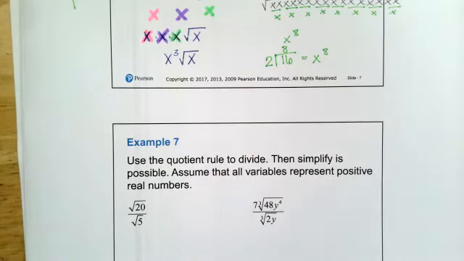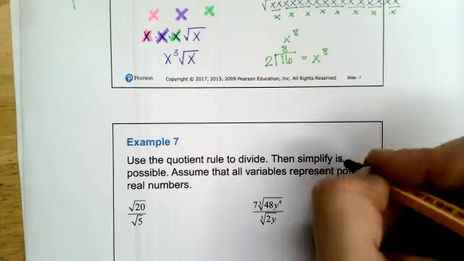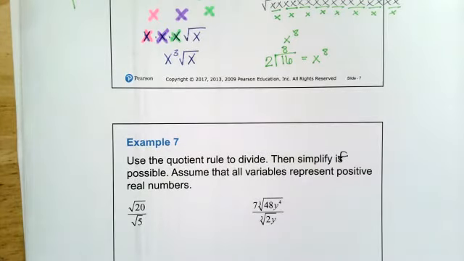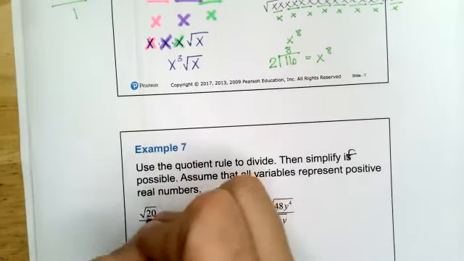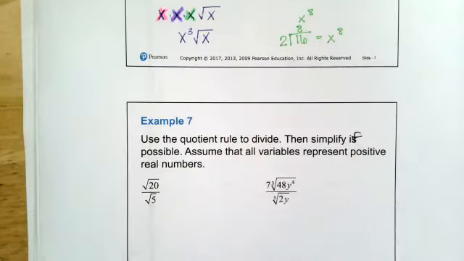Use the quotient rule to divide and simplify if possible. Assume that all variables represent positive real numbers. Okay, the square root of 20 over the square root of 5.